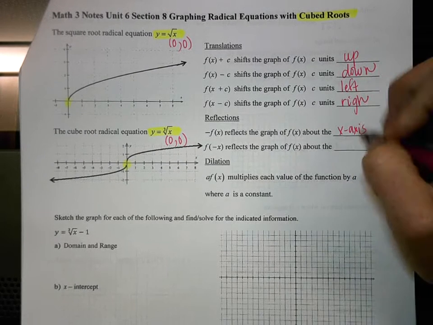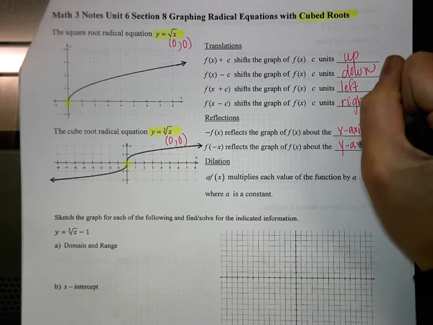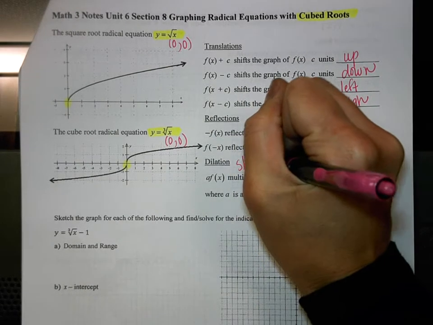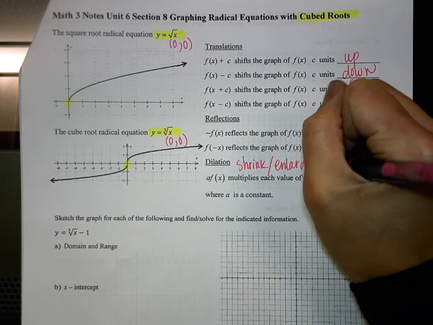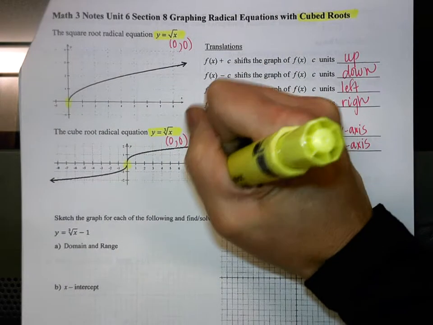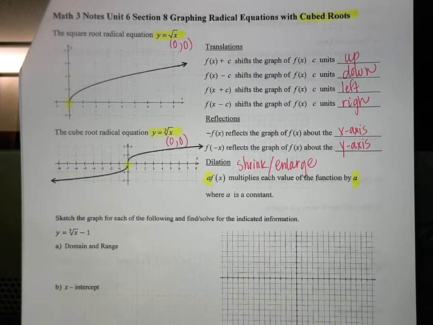The negative inside with the x will reflect about the y-axis. Dilations, remember, shrink or enlarge, and that is all based on having a constant a in front of your function, which will shrink or enlarge the function.